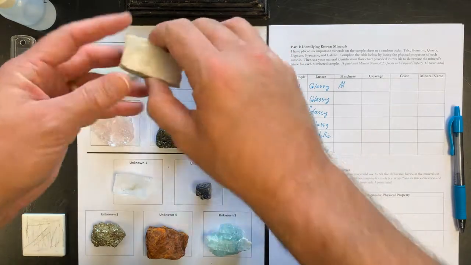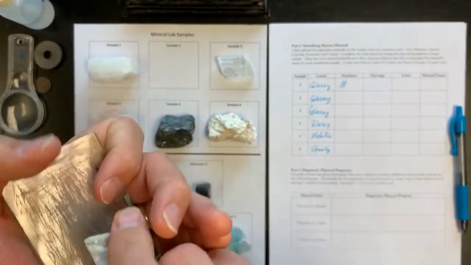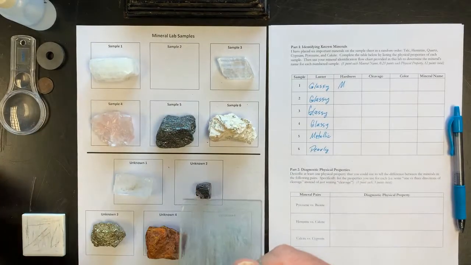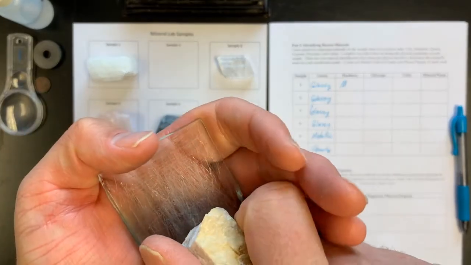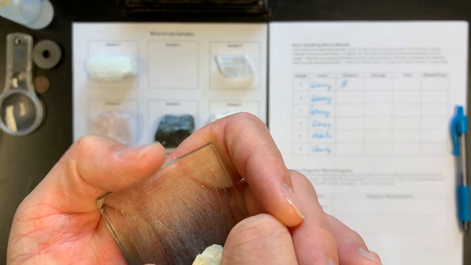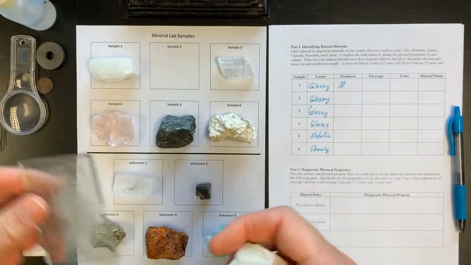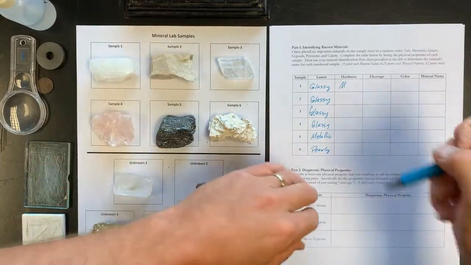Okay, sample number 2, fingernail glides, and it's hard telling, so let me try this again here. Yes, it is grinding into the glass. So this mineral, grinding into the glass, is harder than glass: hard. Sample number 2, hard.